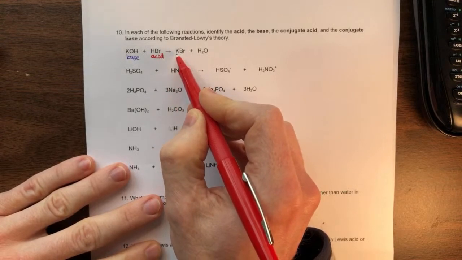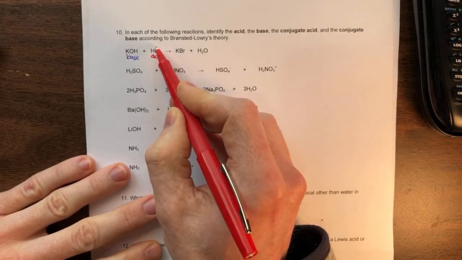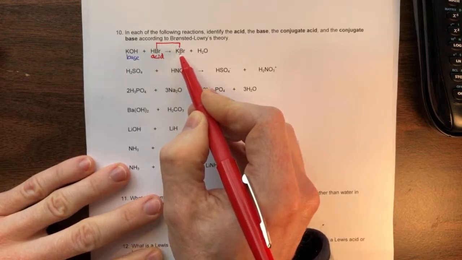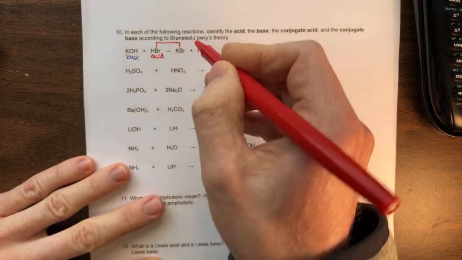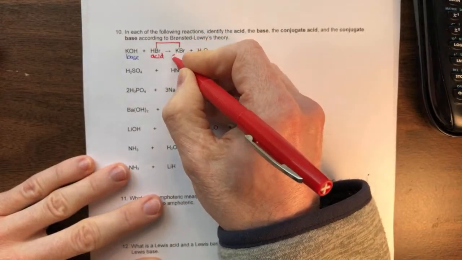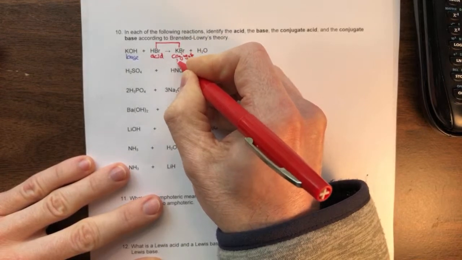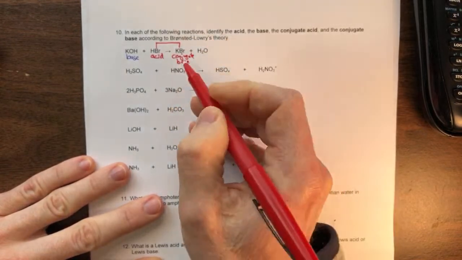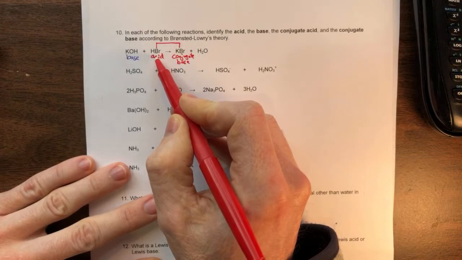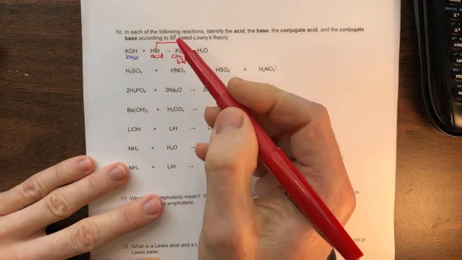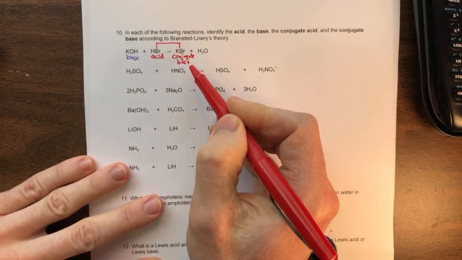And when it goes over here, and so this is a pair here, when it goes over here and loses its H, that means it's turned into its conjugate base, okay? So the acid, when it loses its H, turns into its conjugate base. Well, why would we call this a base and not a conjugate acid?